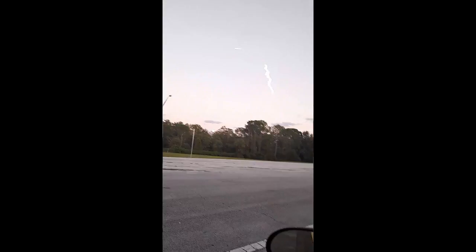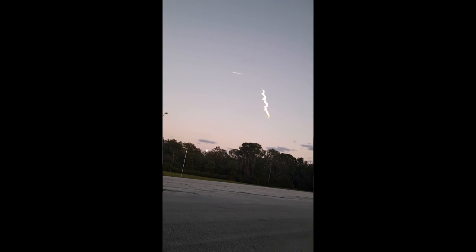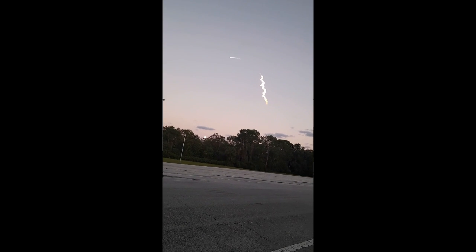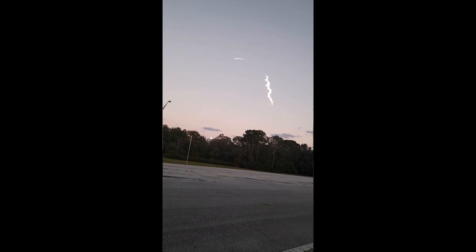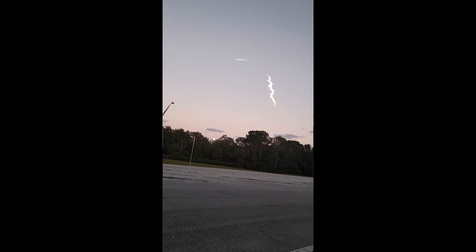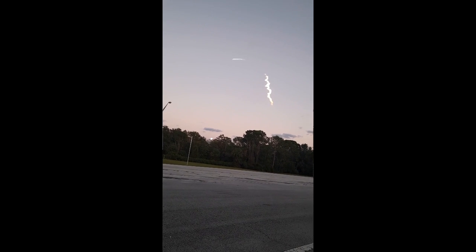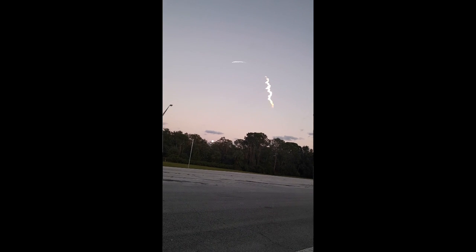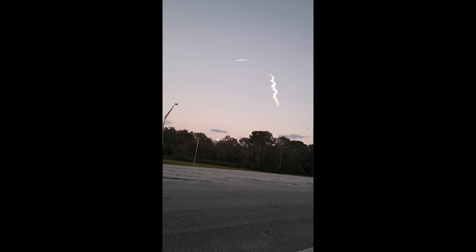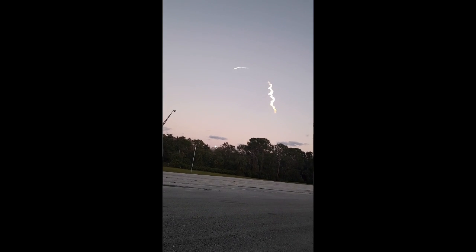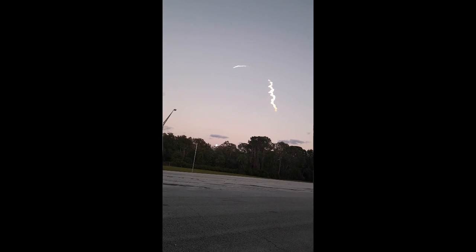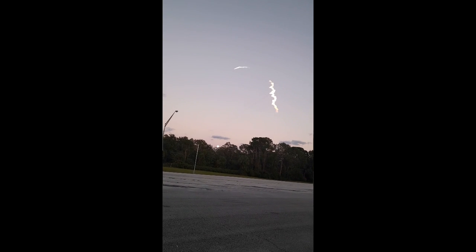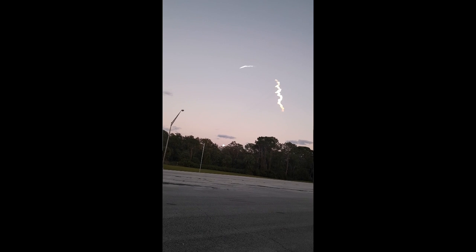Oh, this is Michael. There is a rocket from the Kennedy Space Center that just went up. I just noticed it. I was just looking out my window here at this rest area in Brevard County. This has happened to me many times. I just look up and there's something going on up there. And I think today is Saturday, approximately October 8th, 2022.